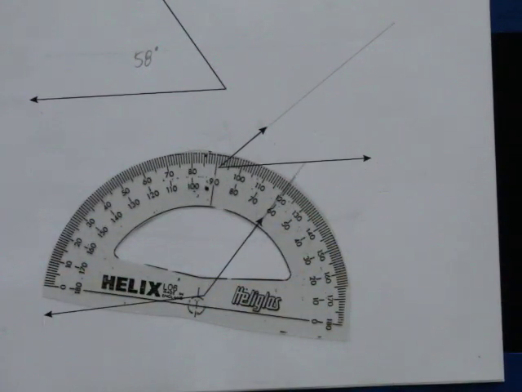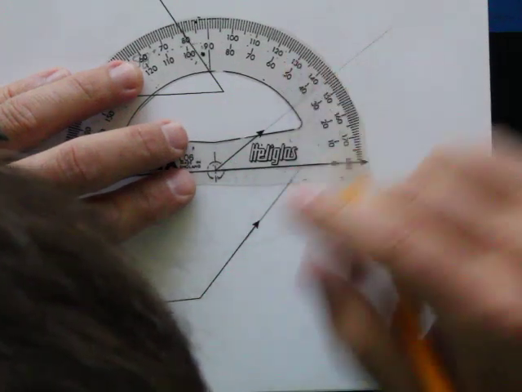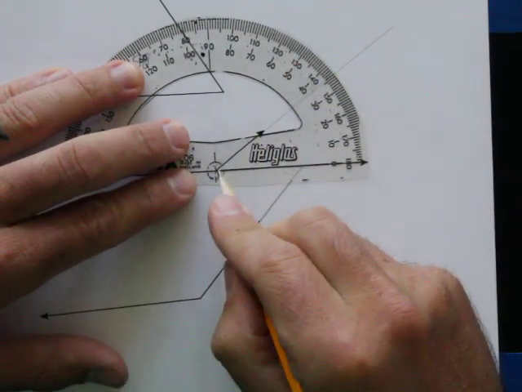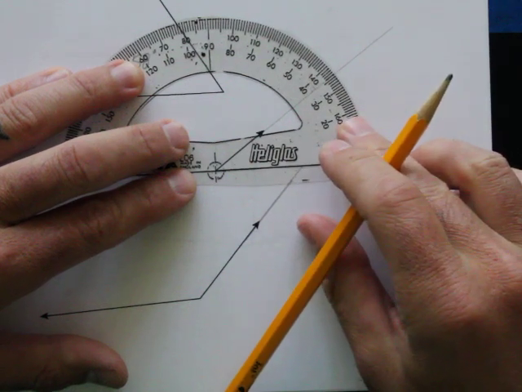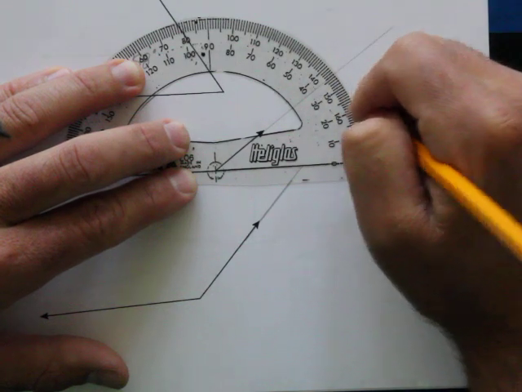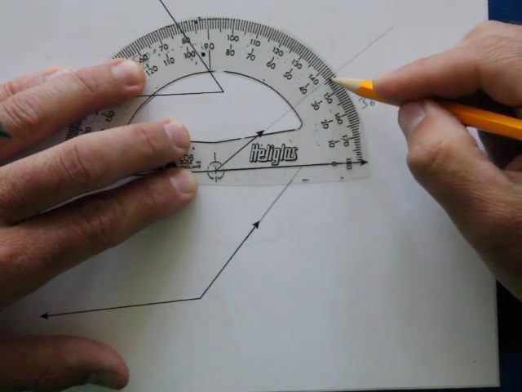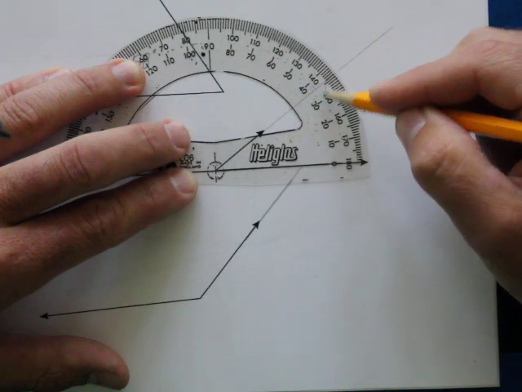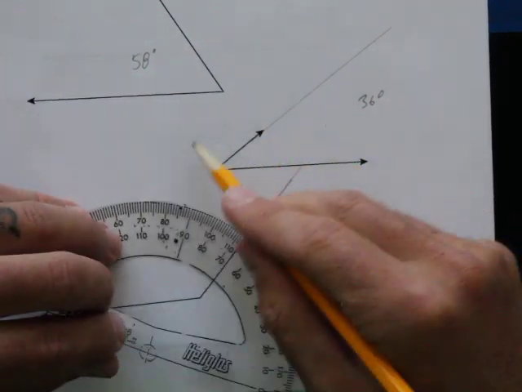And then this angle here, make sure I have my crosshairs on the vertex, and my bottom line on my bottom line. This looks like 10, 20, 35, 36 degrees. Notice I've got a choice between 44 degrees and 36 degrees, and I chose 36 because this is definitely not 144 degrees here.